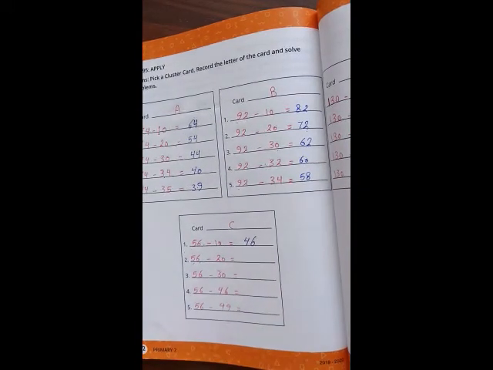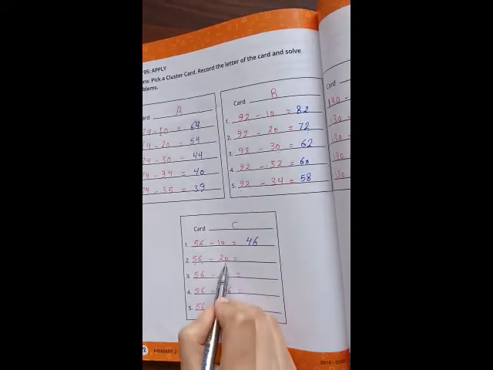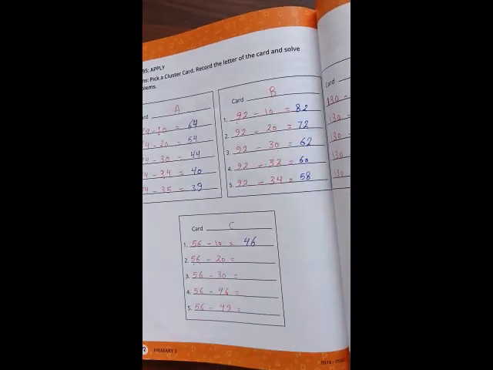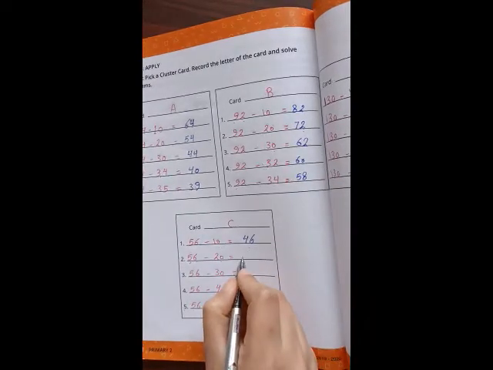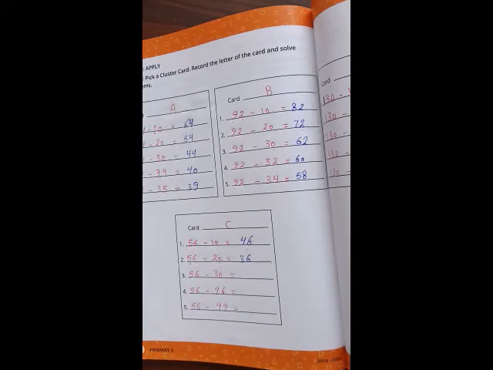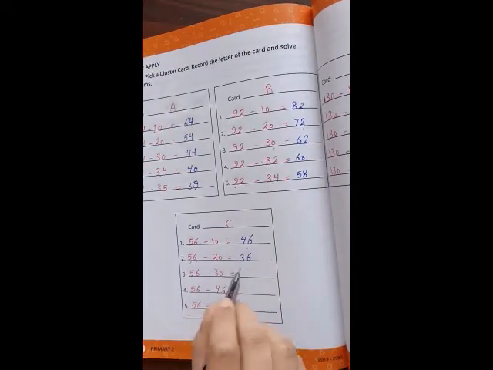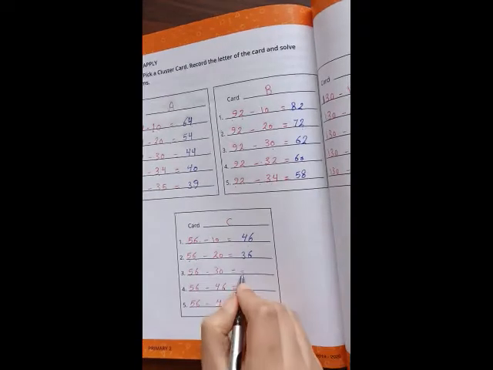56 minus 20. How can I solve it? I will use this fact to solve it. Here 20 is more than 10 by 10, so here I will subtract 10. Quickly, here 56 minus 30. I will subtract one more 10.